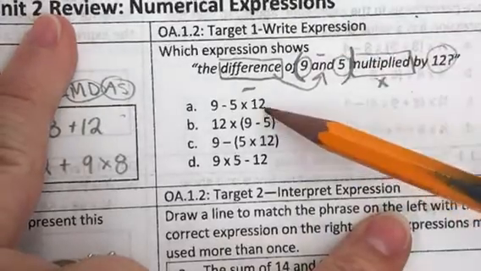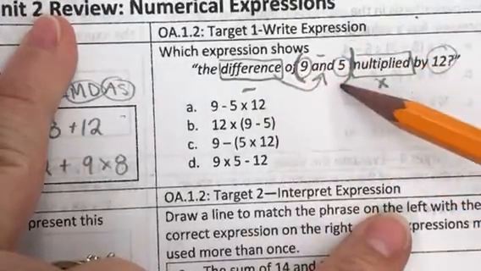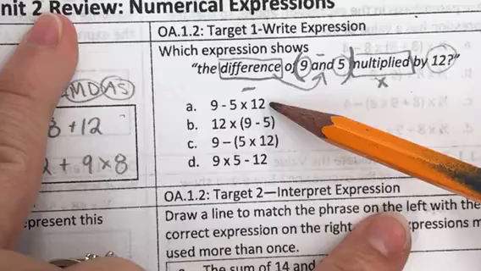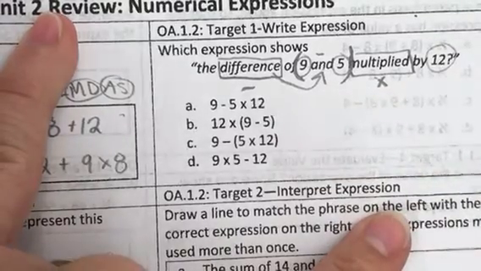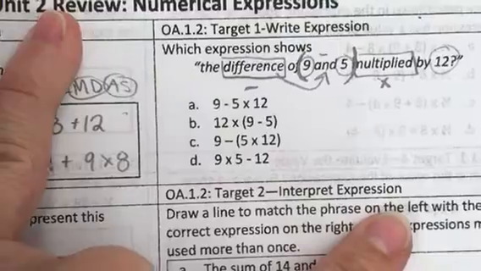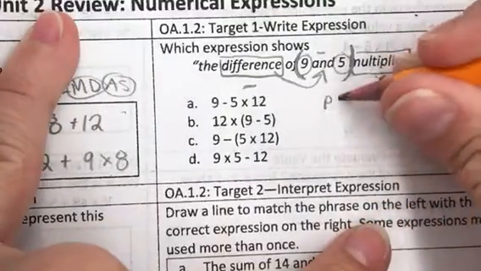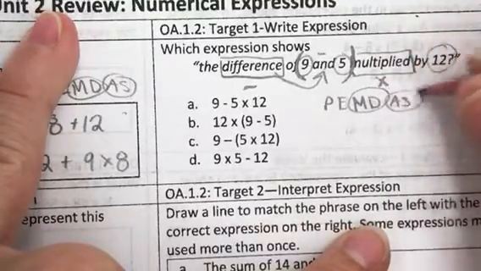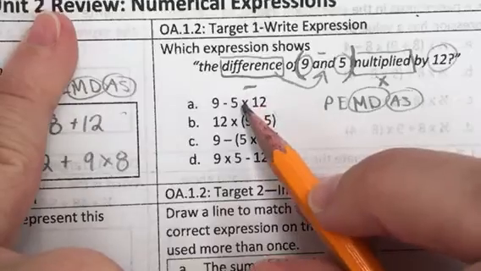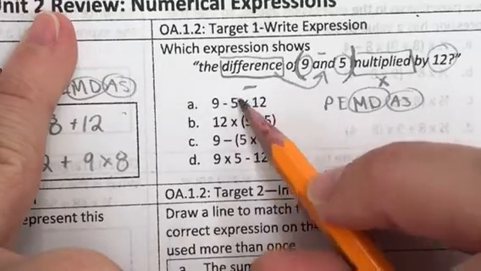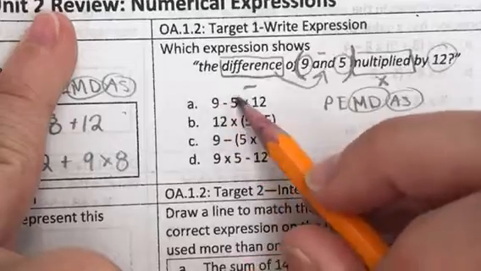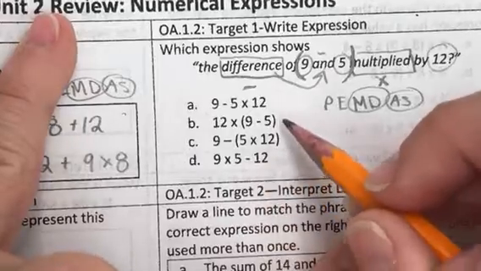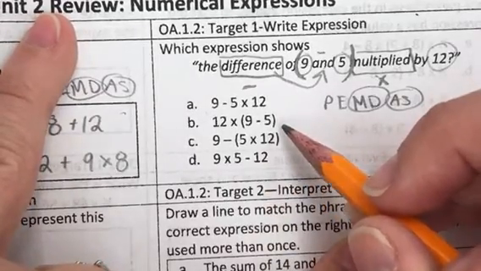Okay, so let's look at A. Does A show us the difference of 9 and 5 multiplied by 12? It sort of looks like it does, but there's something wrong with letter A. What's wrong with letter A? Right, if you did PEMDAS, and again, I'm just going to write it over to the side as our little visual reminder, I would have done multiplication first, and I don't want to find the product of 5 and 12 first. I want to find the difference of 9 and 5 first. So this is missing groupings. It does not work. Look at B. Does B work?